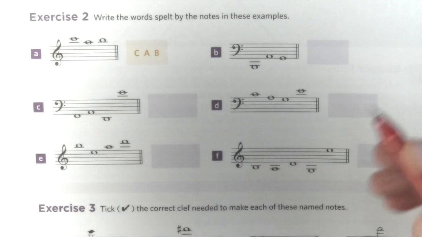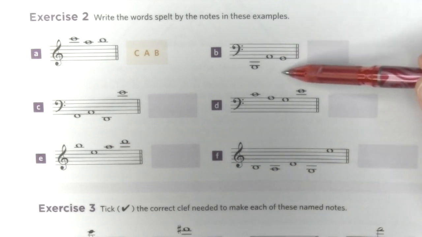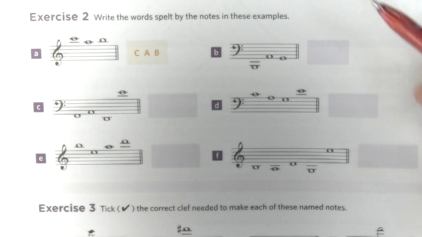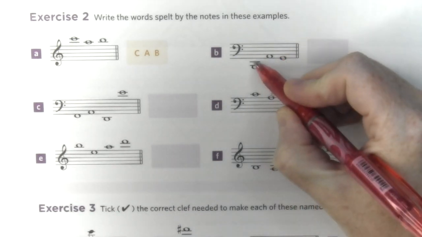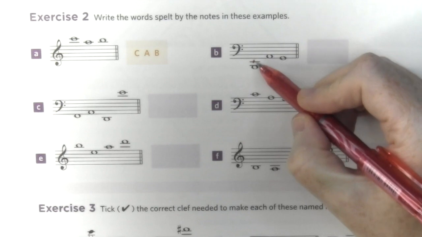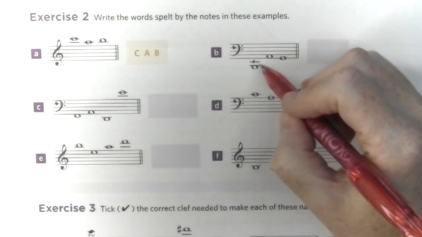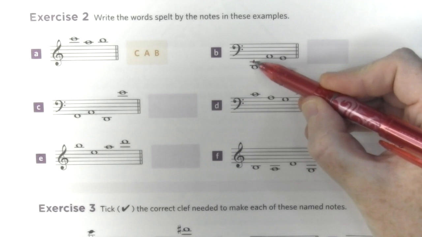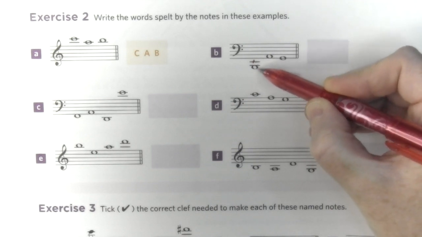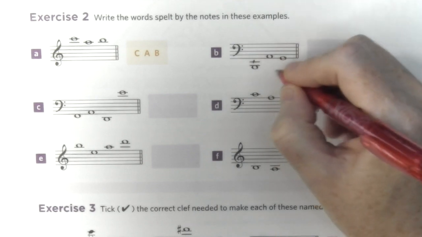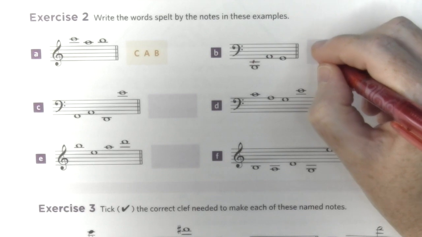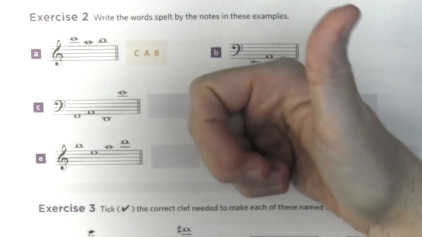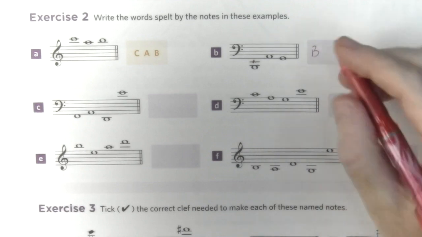Okay, exercise 2. Here we need to write the names of the notes so they can create a word. Mi. Let's pretend that I don't remember that this is mi. In treble clef, this is middle C. So I count from here. Do, si, la, sol. Now this note is G in treble clef. Now G plus 2 equals B. Sol, la, si, B. I hope this makes sense.